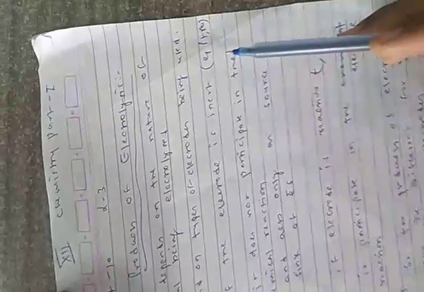If the electrode is inert, for example platinum, it does not participate in the chemical reaction and acts only as a source or sink of electrons. But if the electrode is reactive, it participates in the electrode reaction.